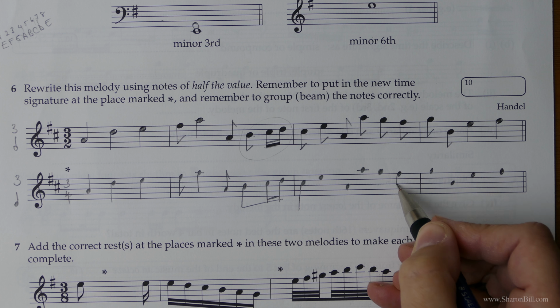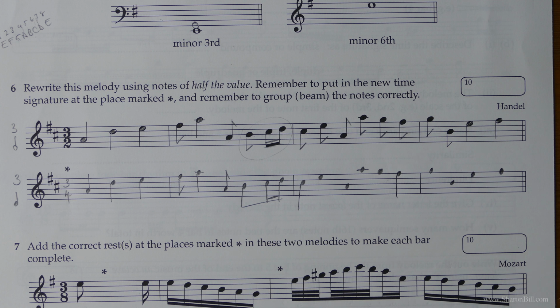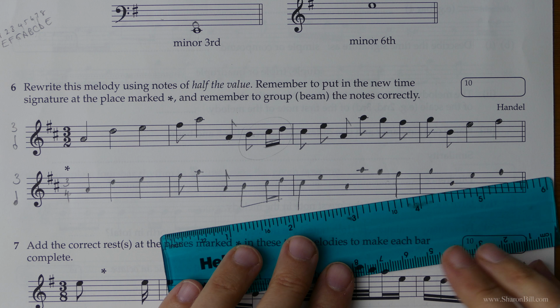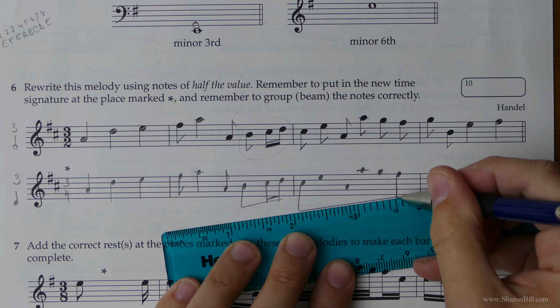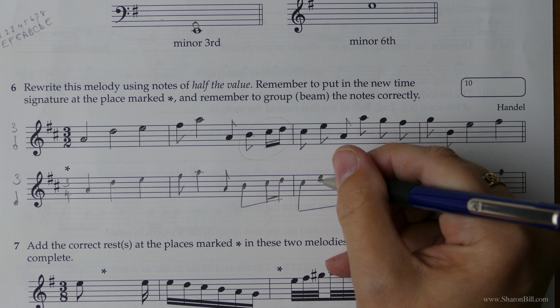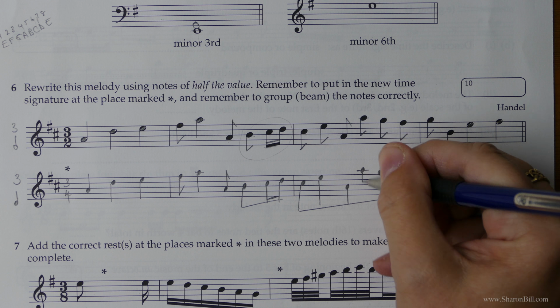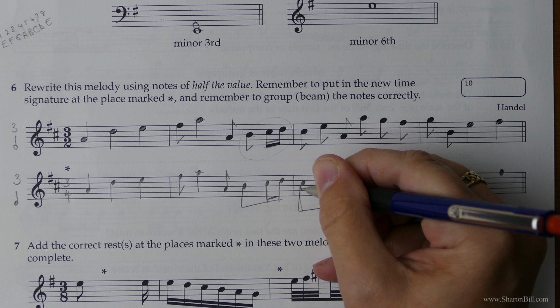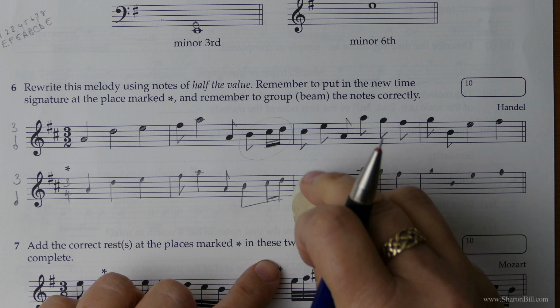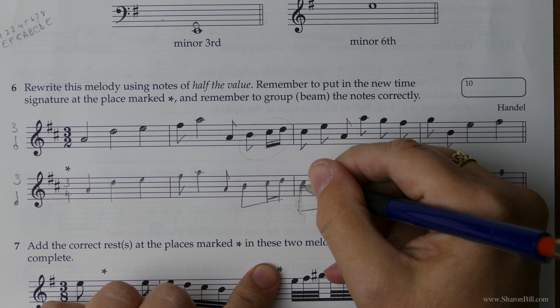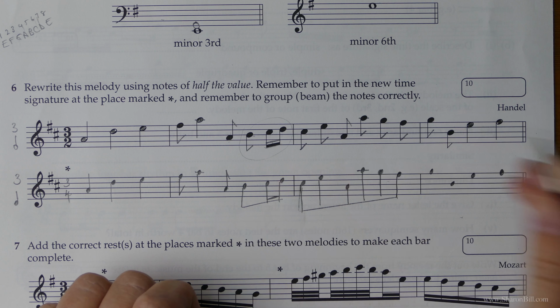Use a ruler by all means to keep it neat and tidy. So we're going to have the stems coming down to beam all of these. It's a bit like a parallelogram there, not terribly straight. Shall I do that again? There we go.